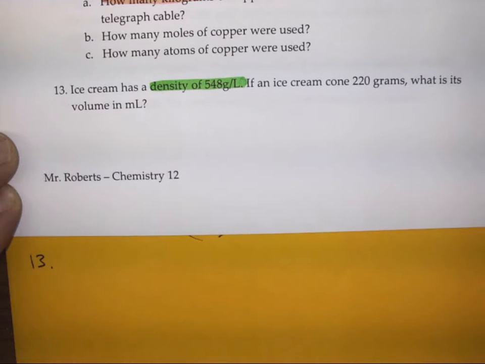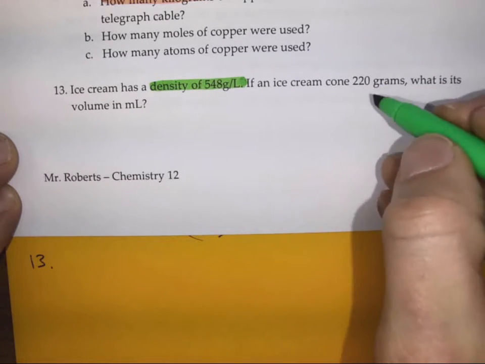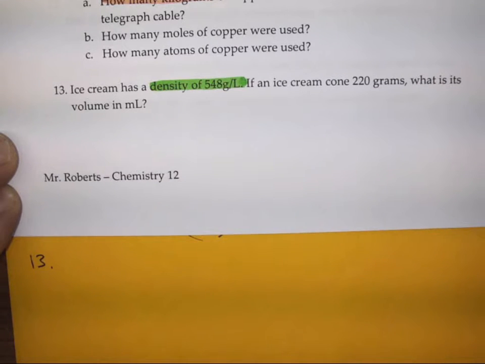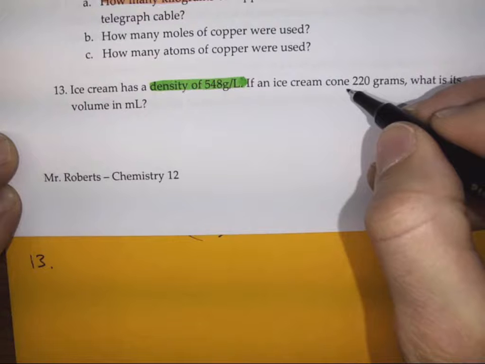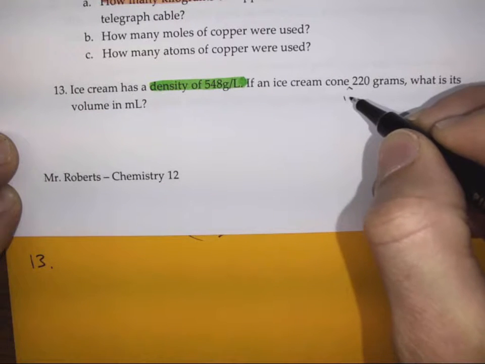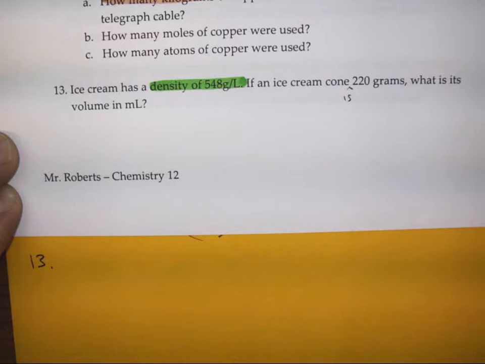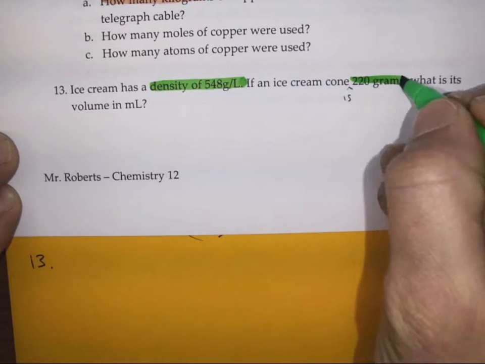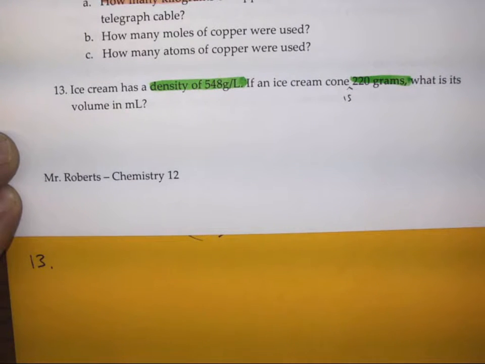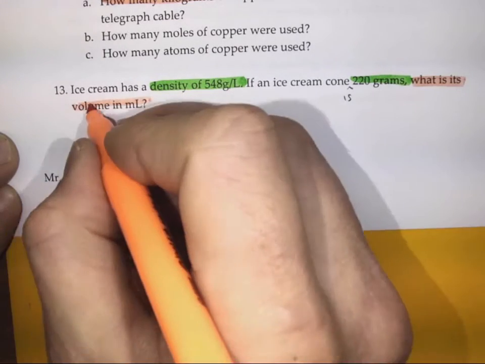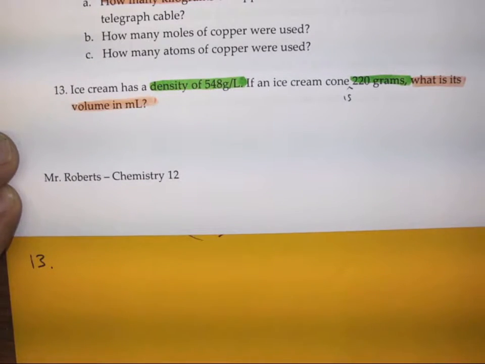And what do we require? Oh, so we're also given that we have an ice cream cone. If an ice cream cone is 220 grams, maybe? And I think we can presume that's the ice cream part, not the cone part. So we have 220 grams, and the question asks, what is its volume in mils? All right.